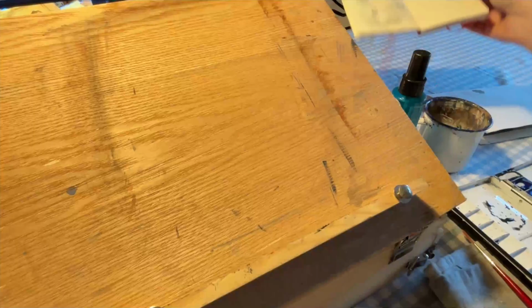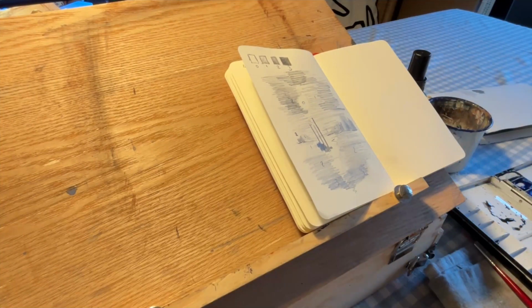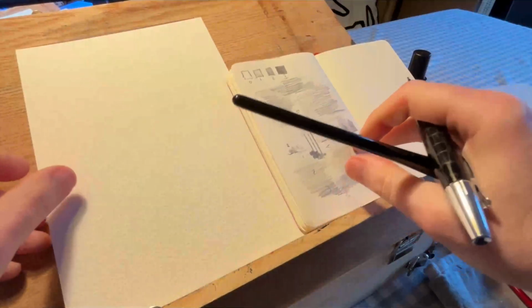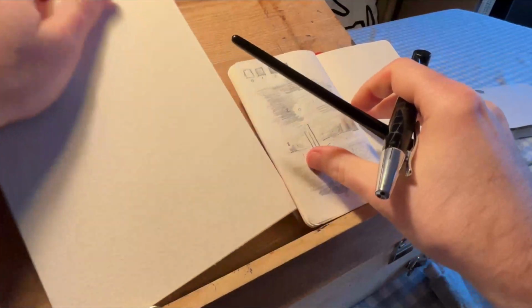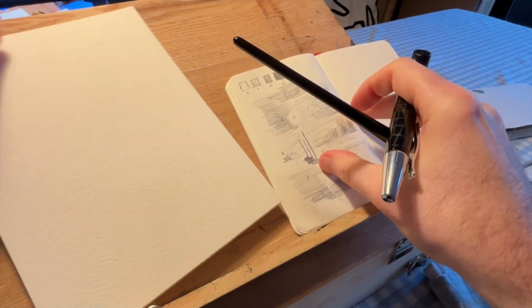our painting process. So I'm just going to keep this, I think I'll keep it handy just so I can refer to it. I'm not going to do an underpainting. I'm just going to go straight in with my brush and hope for the best.